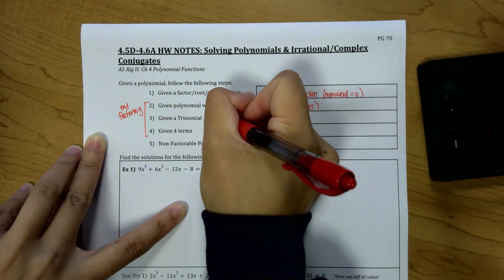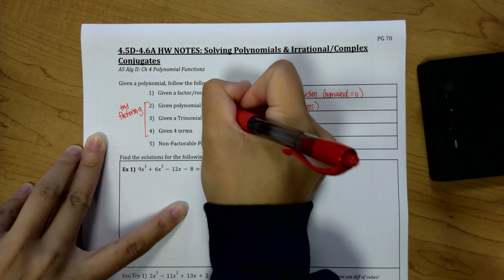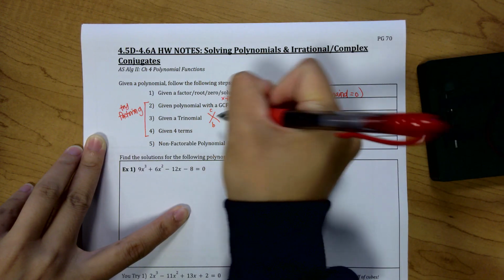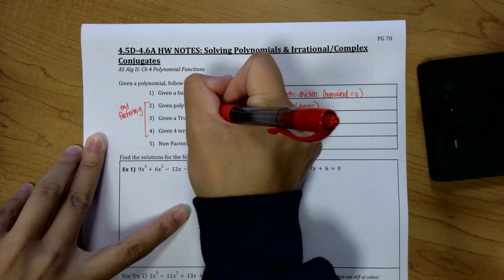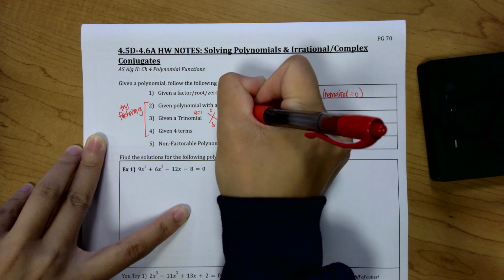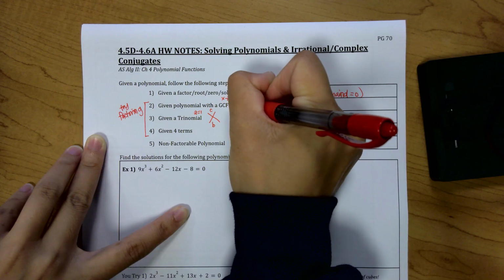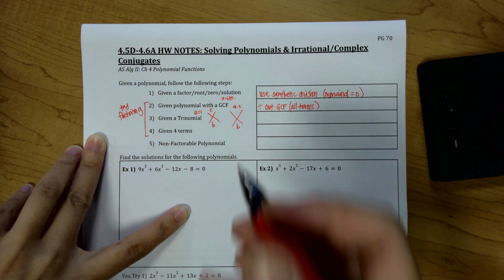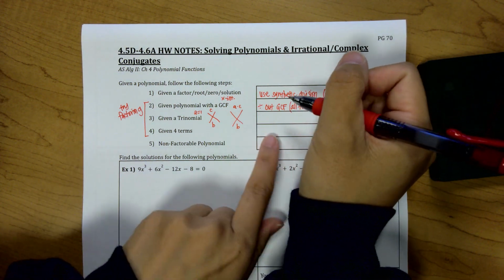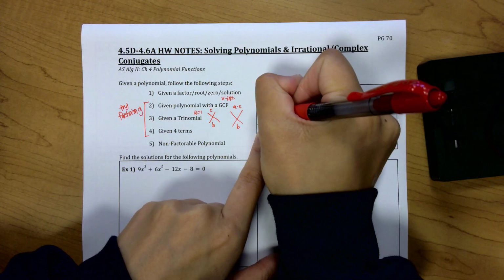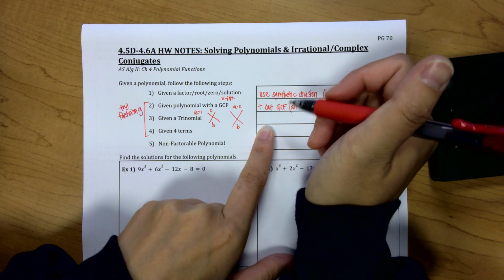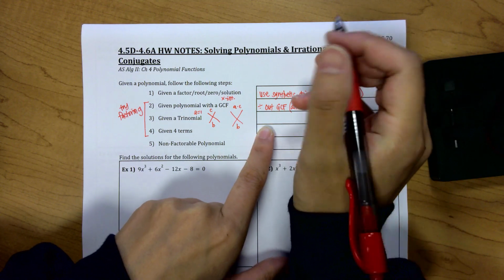You do the trinomial, which is usually our x method. And we could have just numbers that multiply to c and add to b if a equals 1. Or you could have a times c and add to b, right? And the thing to note here is that your exponent on b must be half of your exponent on a.